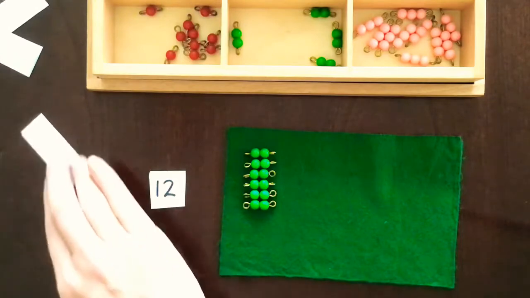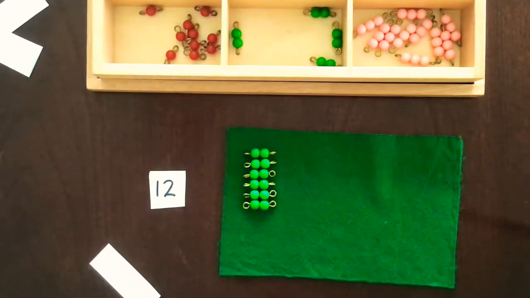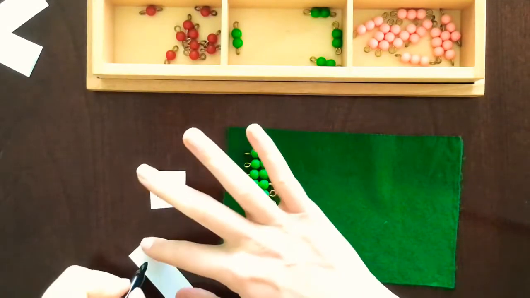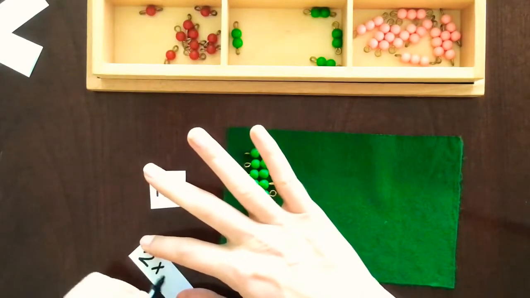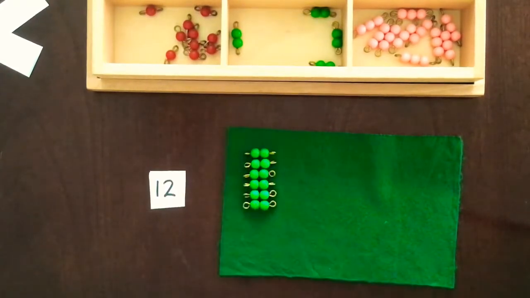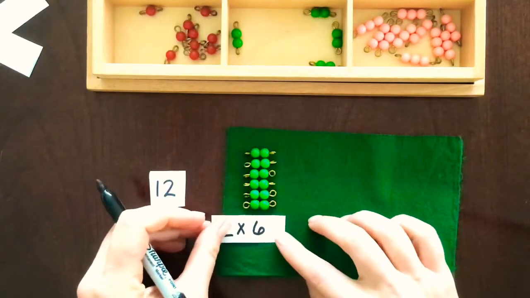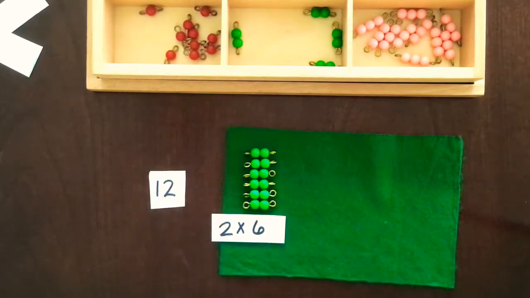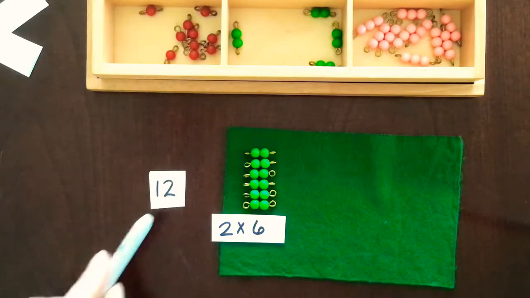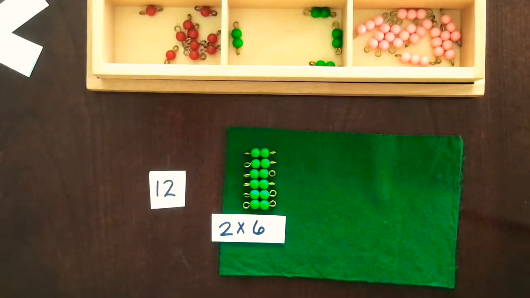And we can write that as a multiplication expression like this: 2 times 6. And let's put that right under here. And that equals 12. Let's see if we can find another way to make 12. Can you think of any other ways?